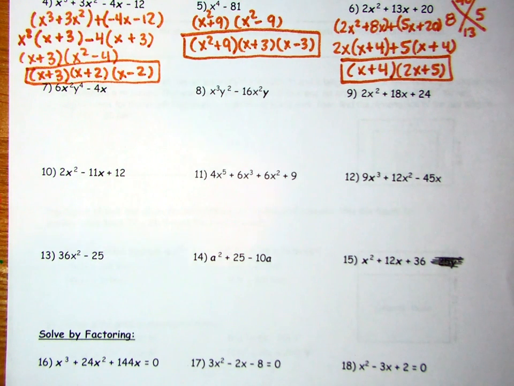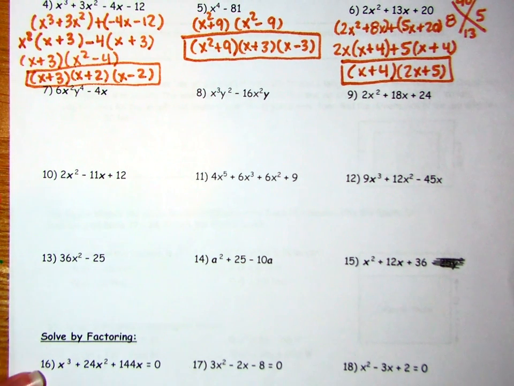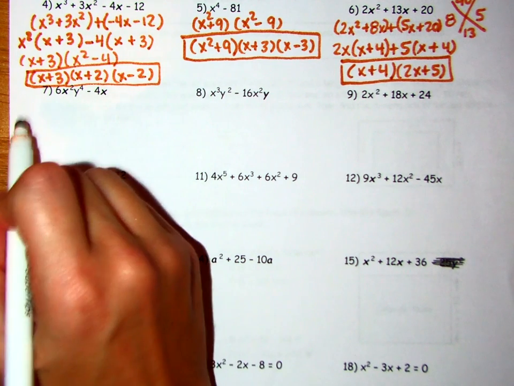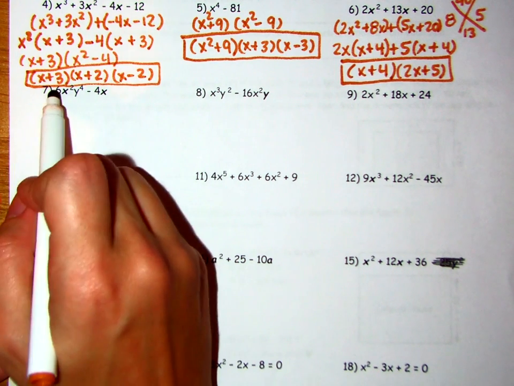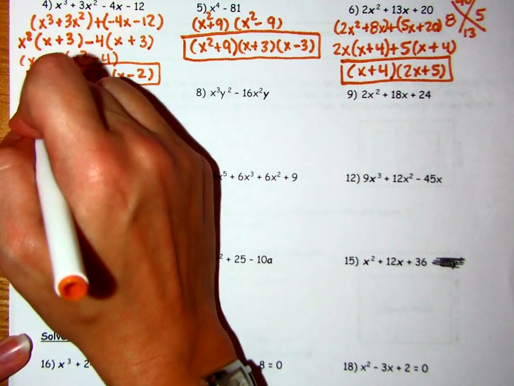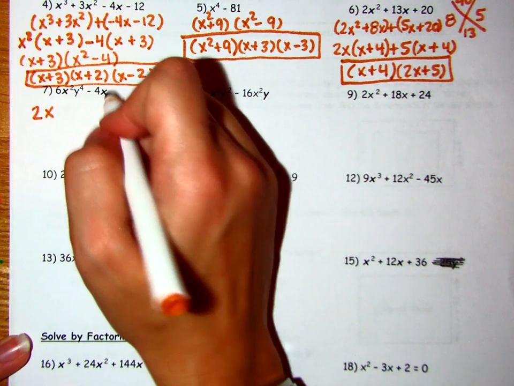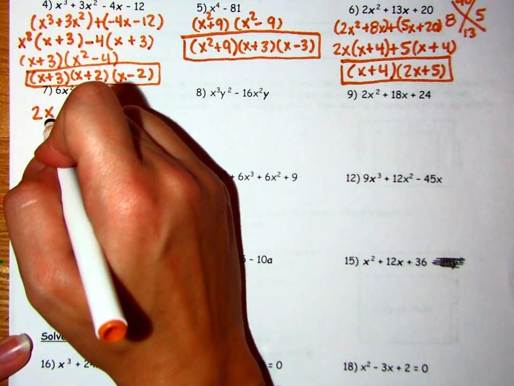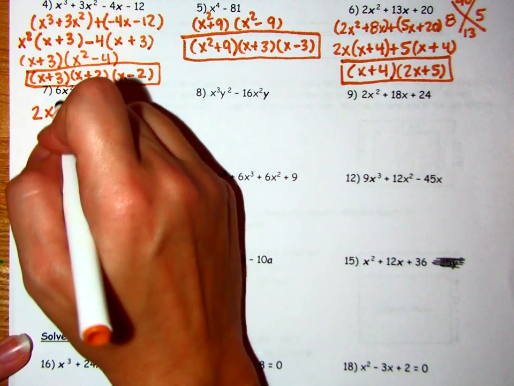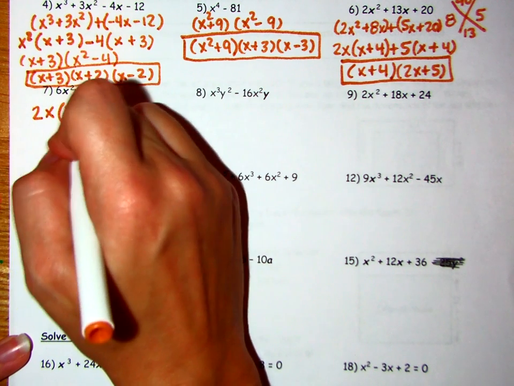So this is numbers 7 through 12 on your study guide. So again, always starting with the GCF, what I notice is that I can take a 2 out of both of these terms, and I notice that they both have an x. The smallest exponent is 1, so that's the most I can take out, and that's all that they would have in common. So 2 times 3 gives me 6.